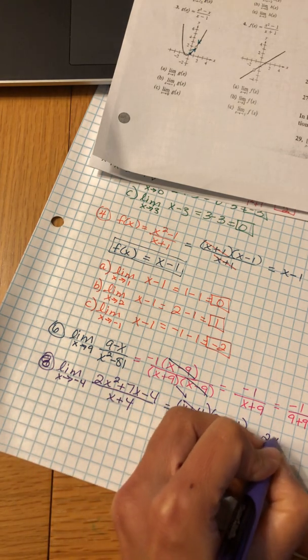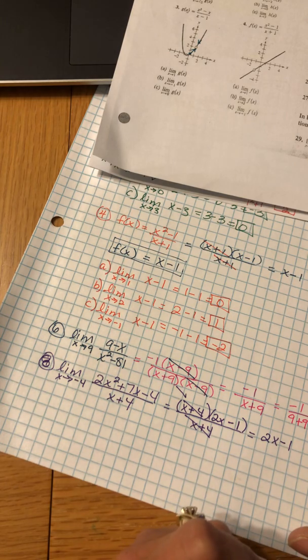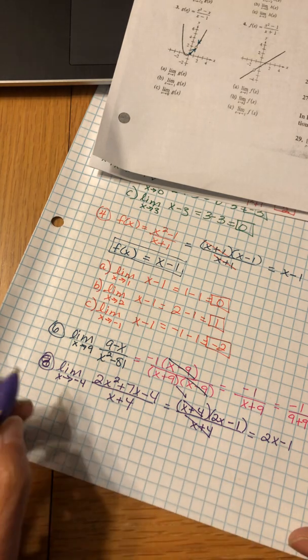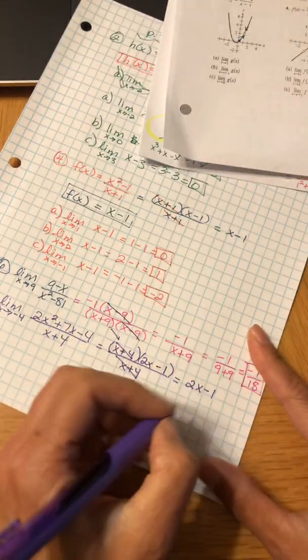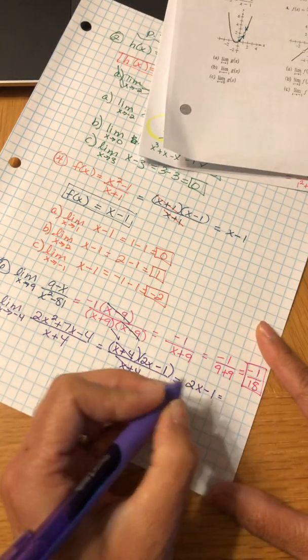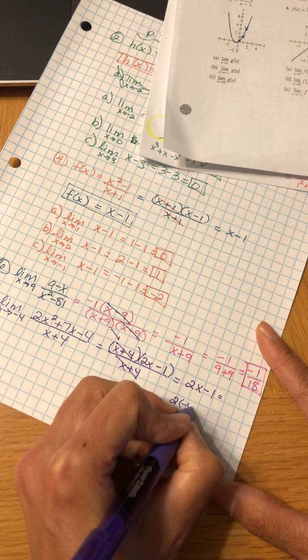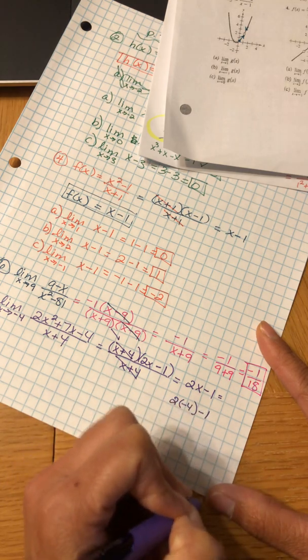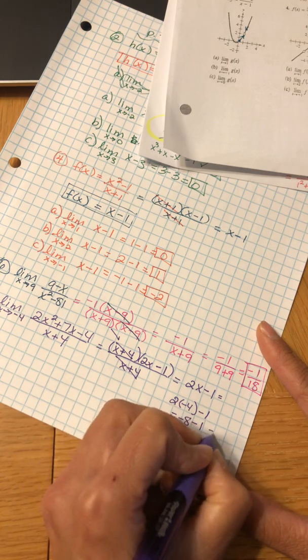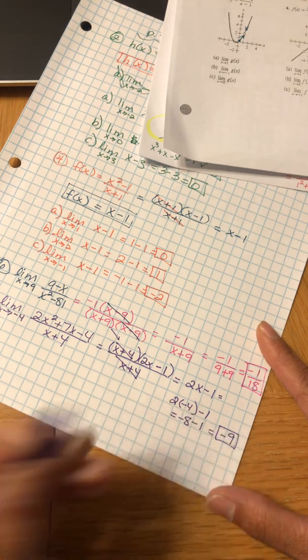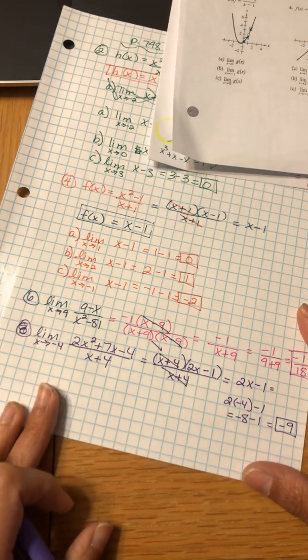And I get 2x minus 1. All right. So now let's find the limit as x approaches negative 4, which means we're going to plug in a negative 4 for the x. So I will have 2 times negative 4 minus 1, which is negative 8 minus 1, which equals negative 9. Nice.